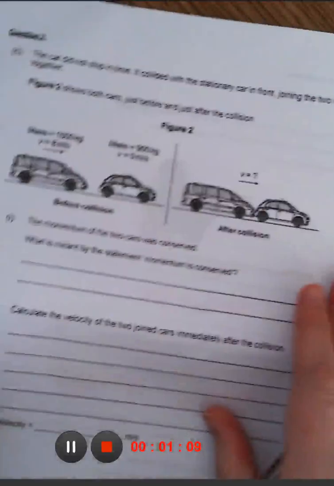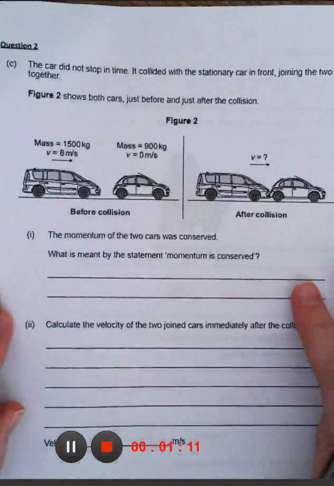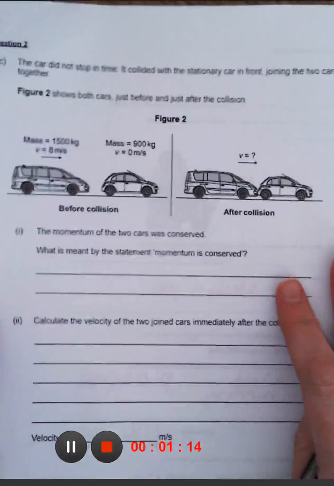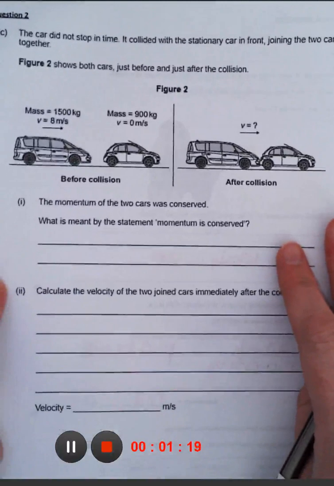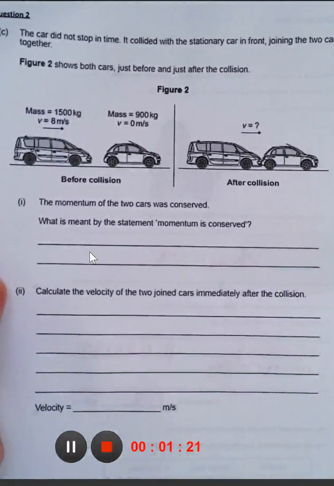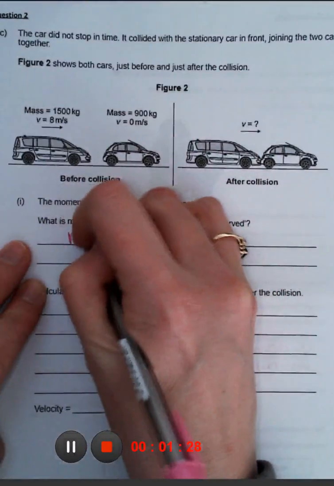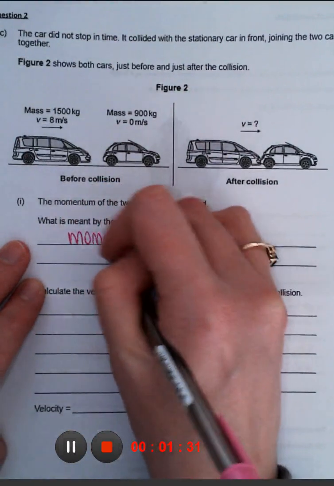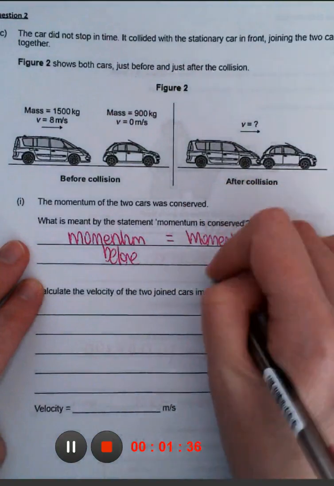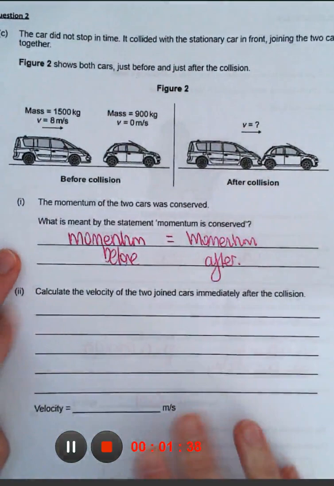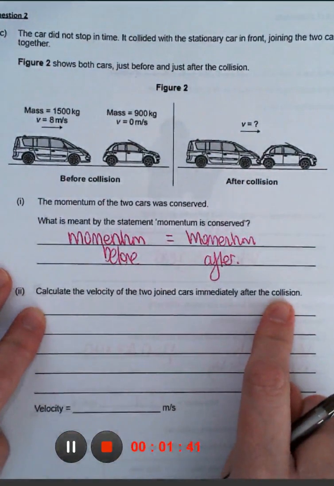Then, the car did not stop in time. It collided with a stationary car in front, joining the two cars together. Figure 2 shows both cars just before and after the collision. The momentum of the two cars is conserved. What is meant by conservation of momentum? It means the momentum before is equal to the momentum after. Calculate the velocity of the two cars immediately after the collision.